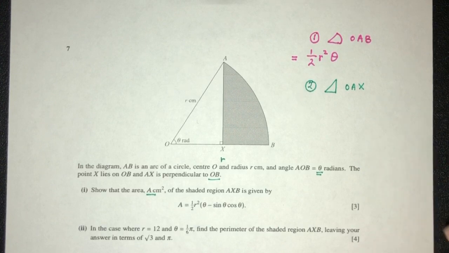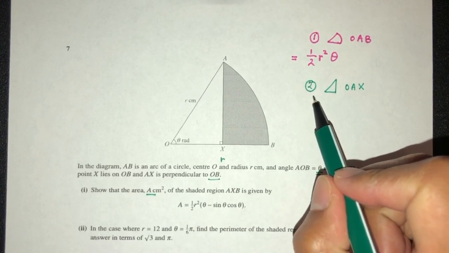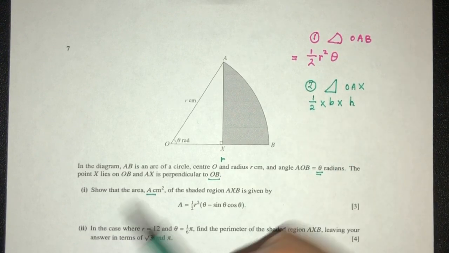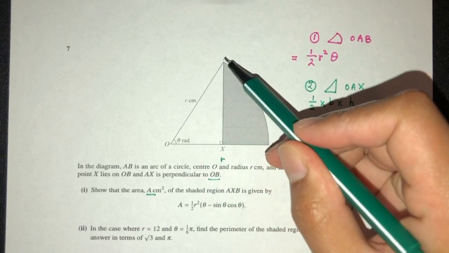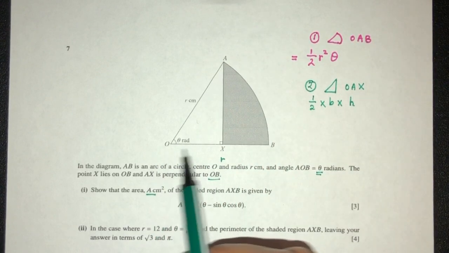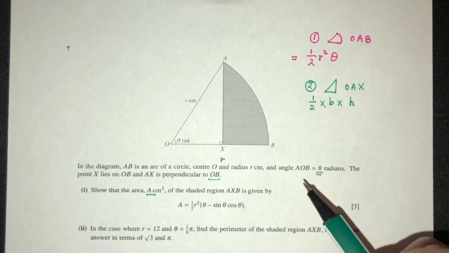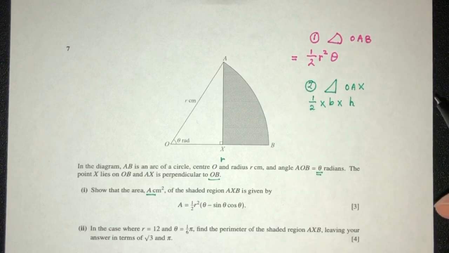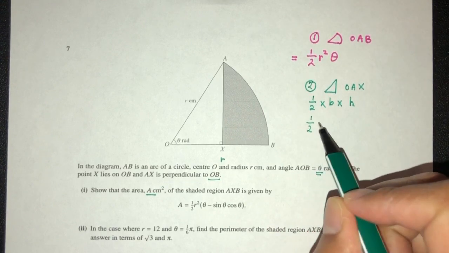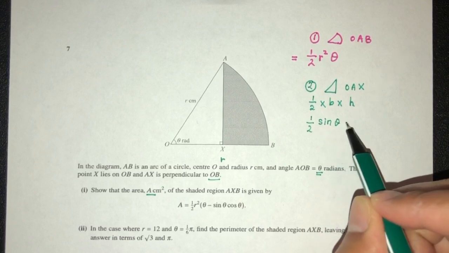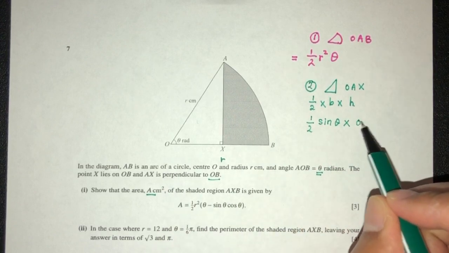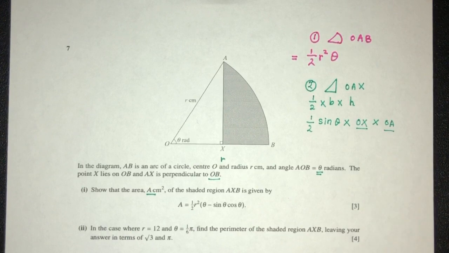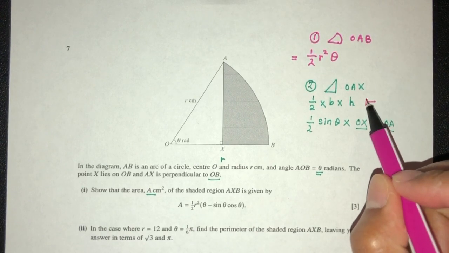Let's observe. So we know we have a few ways. We can use half times base times the height. So here we only have this value over here. We have this value over here. So we have to find this value, because to find the area, we have two ways of finding the area of a triangle. We could use this one for a right angle triangle, or we could use half sine of the angle in between times the two sides, so times OX and times OA. Up to you. You can choose which one you want to use to find the area. I think I would use the easier one, which is this one, to find the area.